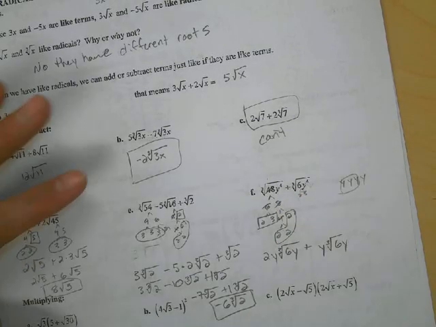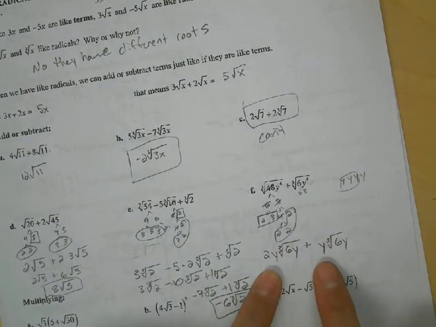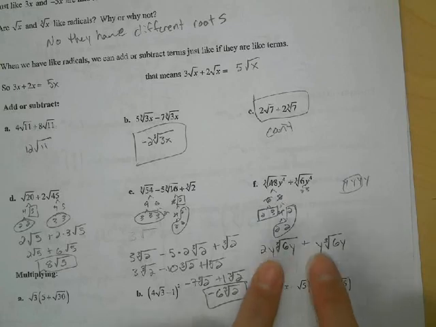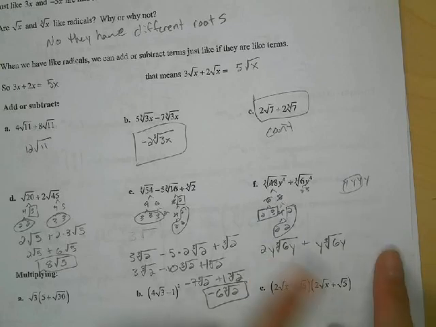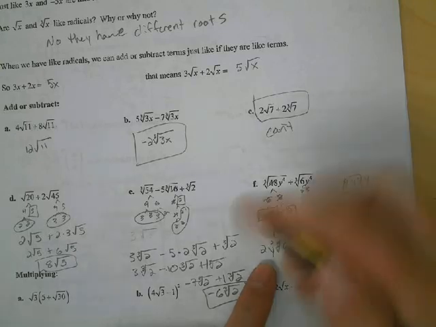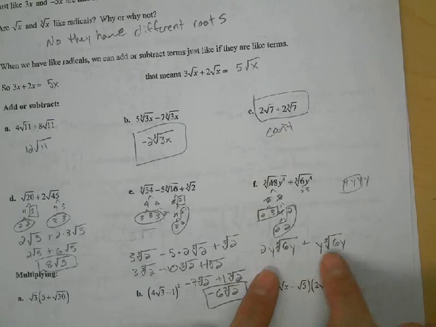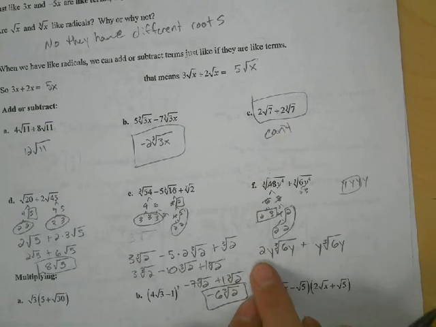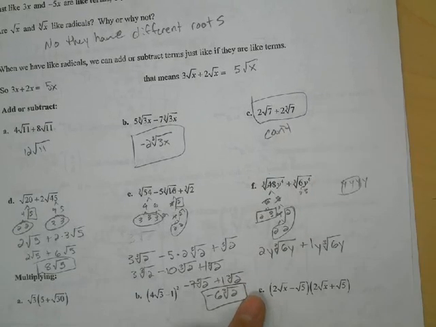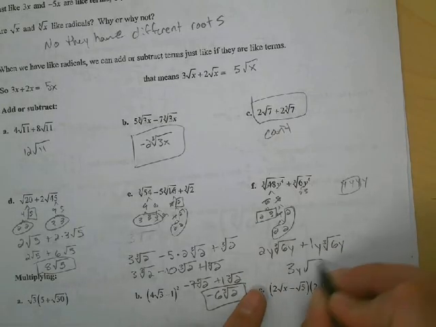So when you're doing these, keep in mind that the variable out front must also match, right? So the whole radical plus the variable have to all be the same. Like if this came out to be y squared, those are not like terms, and you would not be able to add them. But since they have y cubed root 6y, y cubed root 6y, I can add them together. 2 plus 1, right, there's always that imaginary 1 there. 2 plus 1 gives me 3y cubed root 6y.